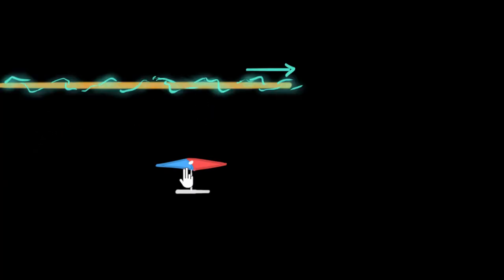In a previous video, we saw that if you run an electric current through a wire, then it can deflect a magnetic needle kept close to it. This means a current-carrying wire can push on a magnet. But Newton's third law says that for every action, there must be an equal and opposite reaction.